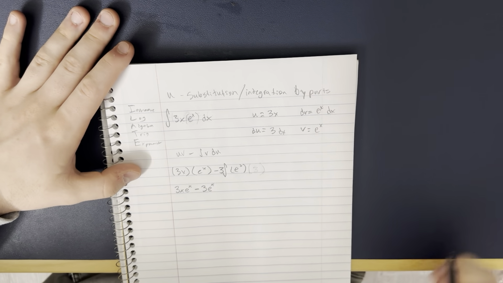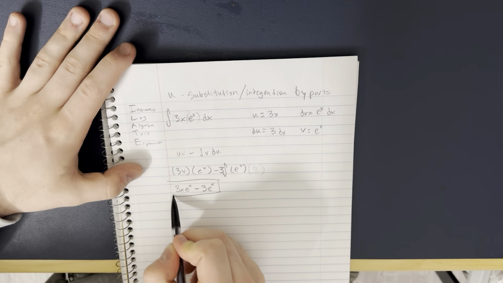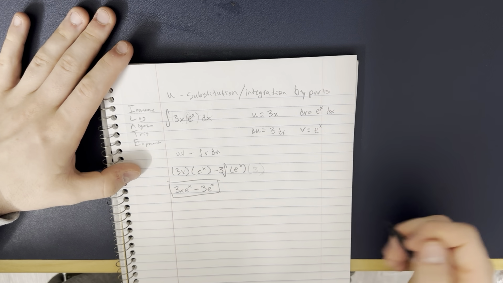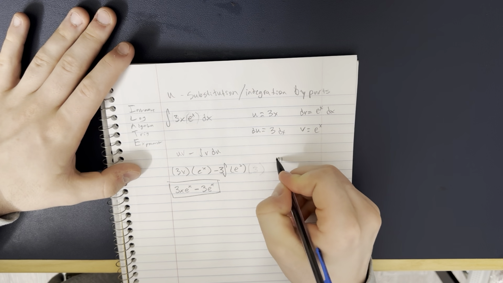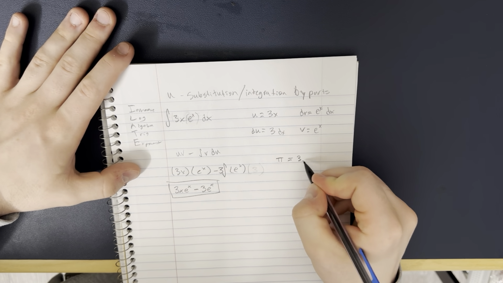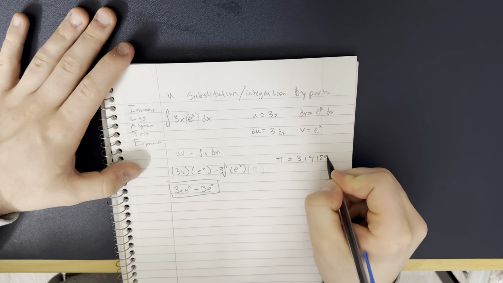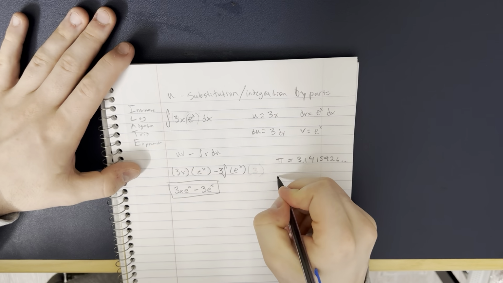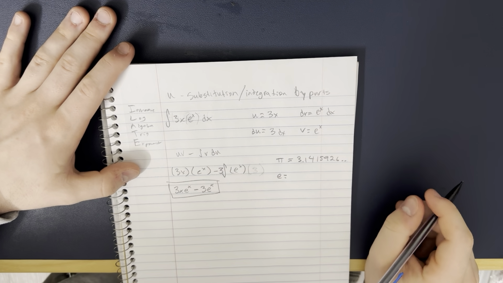I think that's literally just it, because e is very interesting. Kind of like pi, pi is just a constant, just a number, 3.1415926, blah, blah, blah. Well, e is actually the same kind of thing.